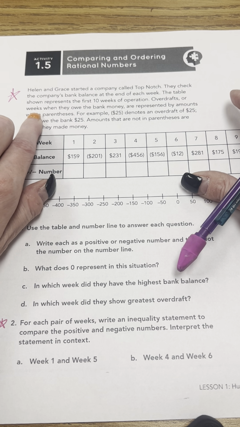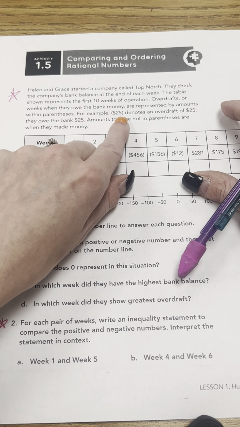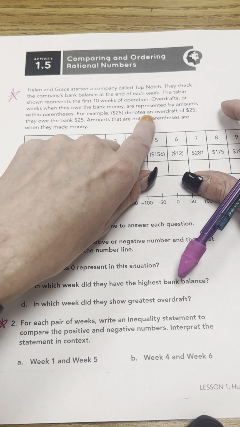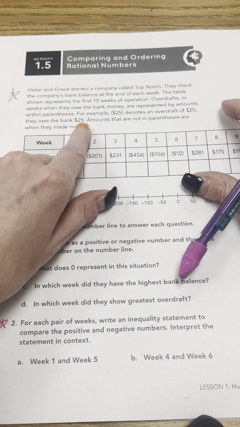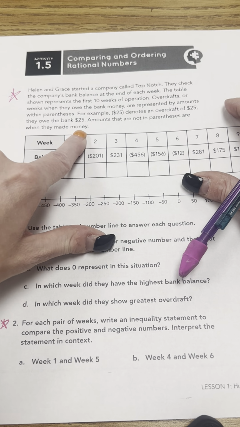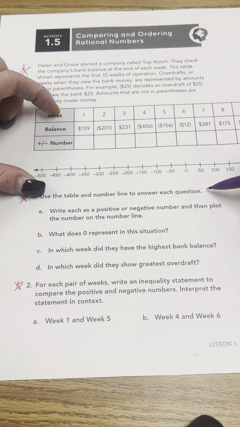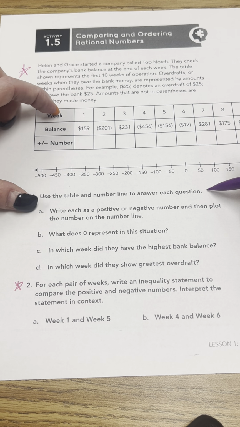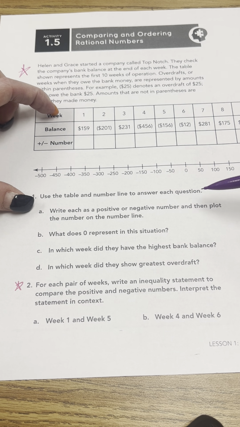Overdrafts, or weeks when they owed the bank money, are represented by amounts within parentheses. For example, (25) denotes an overdraft of 25. They owe the bank 25. Amounts that are not in parentheses are when they made money. Okay, so we have this table and number line. Number 1 says use the table and number line to answer each question. 1A says write each as a positive or negative number and then plot the number on the number line.